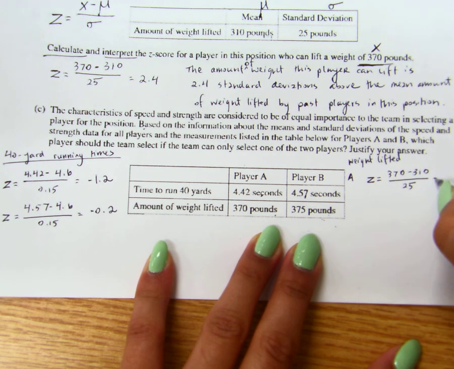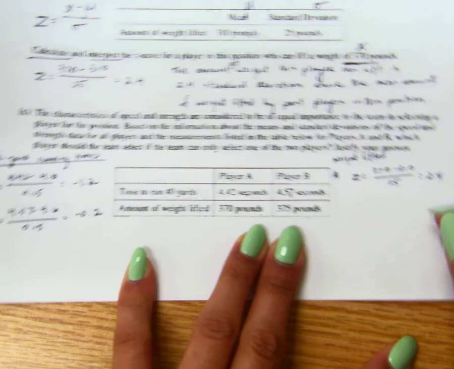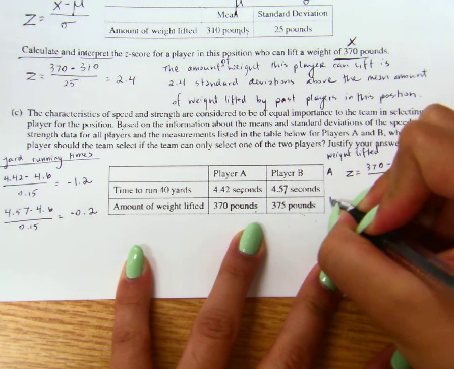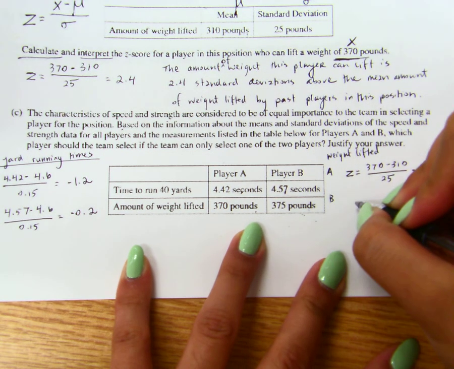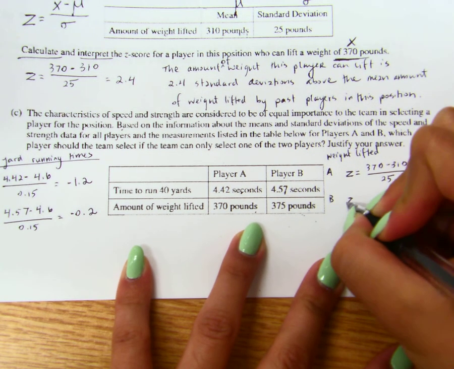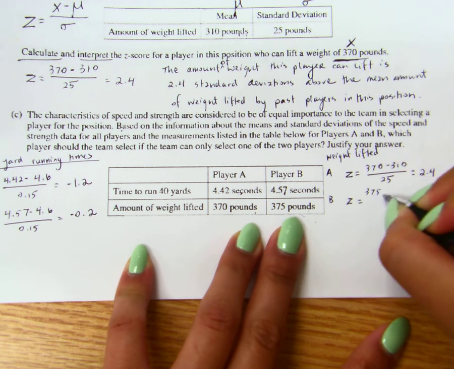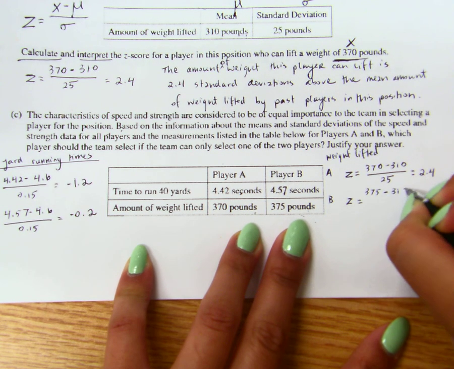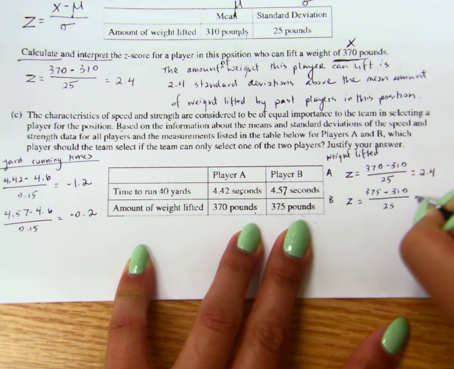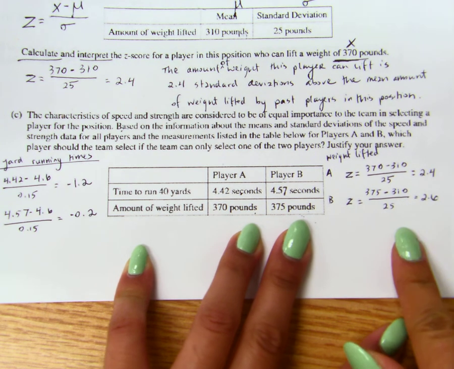When we put that in the calculator, we're going to get 2.4. For player B, we have our z-score formula, right? So player B lifts 375 pounds, and the mean is 310, and then our standard deviation is 25. Punch that into the calculator, you're going to get 2.6.